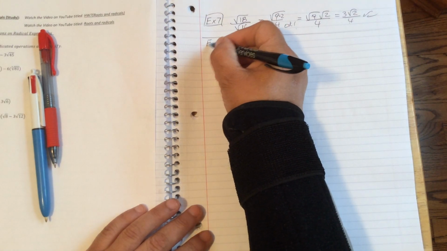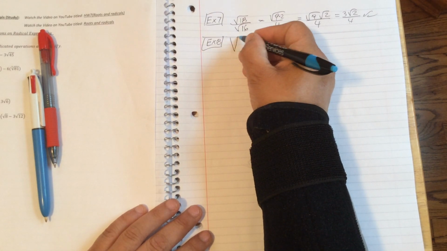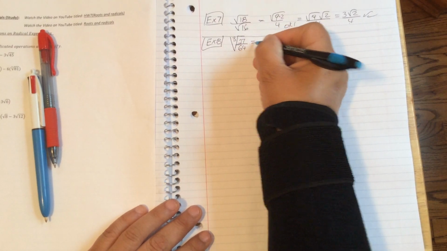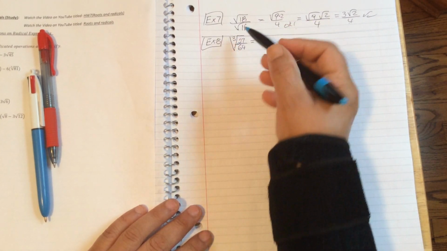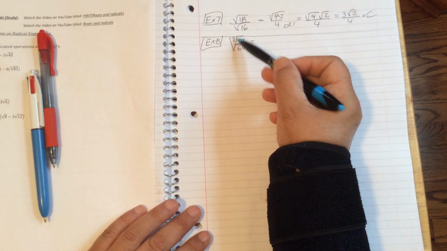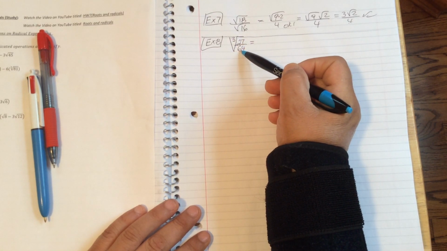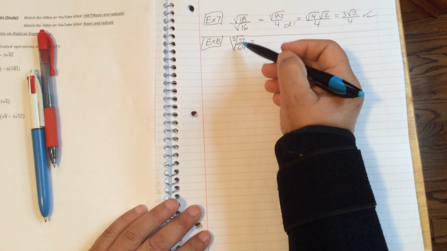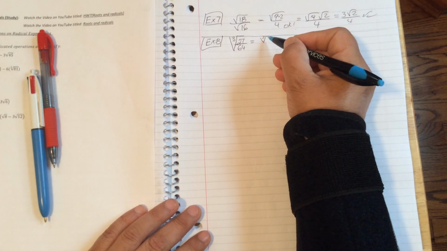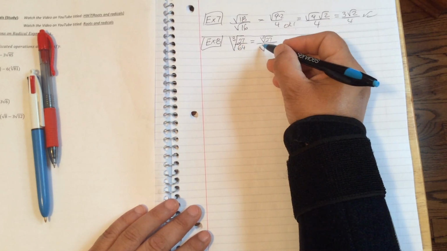Example 8. I have the cube root of 27 over 64. So this is telling us that we have a cube root and the radicand is a fraction. So we can separate this radical into two radicals, one for the numerator and the other for the denominator. So the cube root of the numerator, 27, the cube root of the denominator, 64.